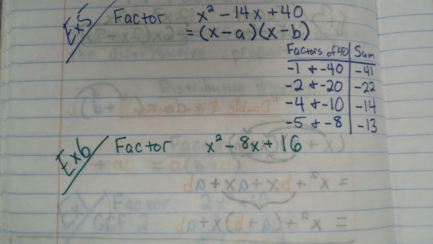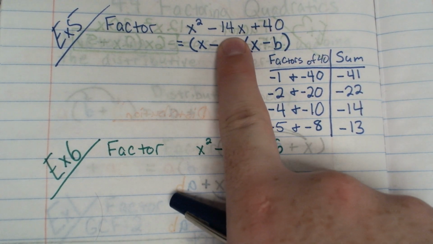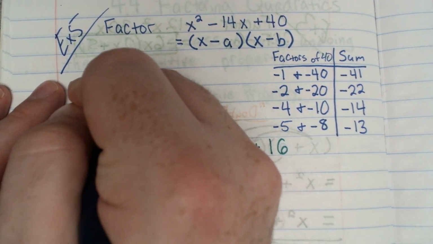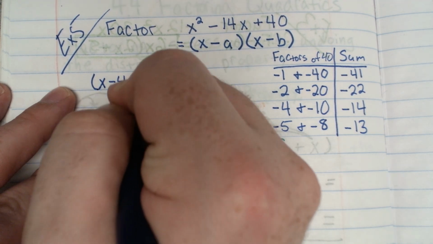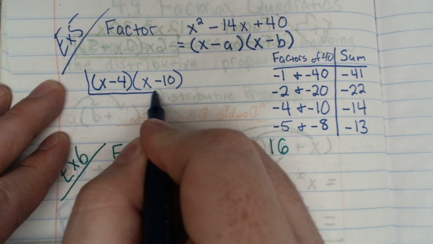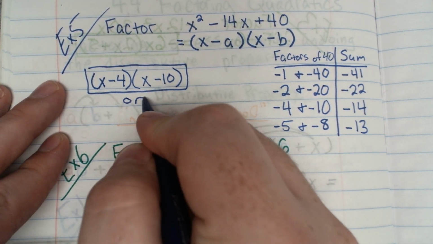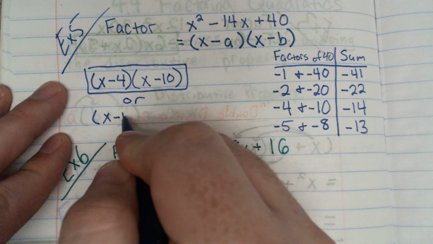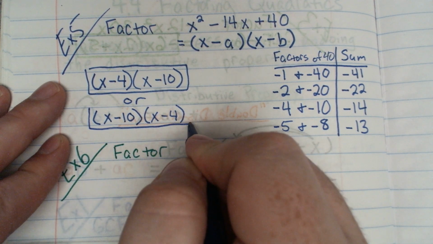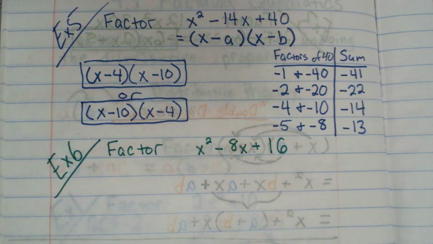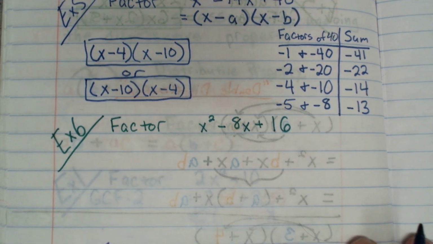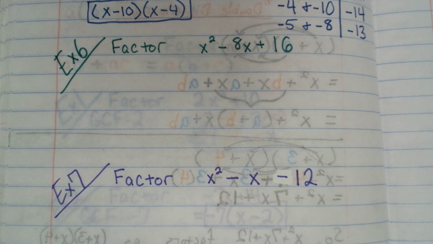So we need two numbers that multiply together to get +40 and add to -14. Those numbers are -4 and -10. So this factors as x minus 4 and x minus 10. And again, you could also say x minus 10 times x minus 4. Same difference. I'll just do one more example today to hopefully give you a little bit more of an idea. And then we'll be done for this video.